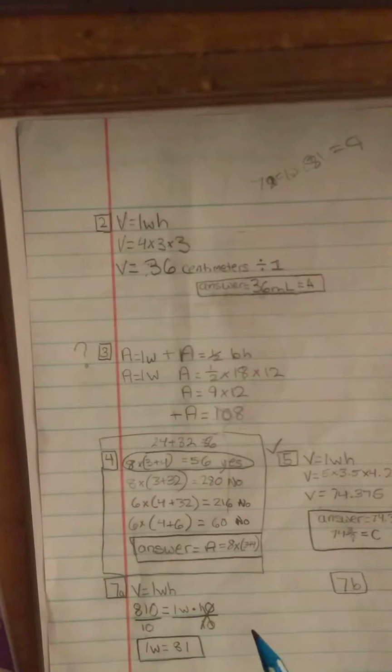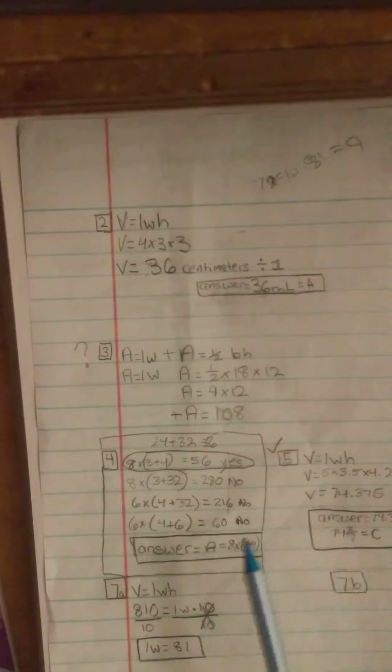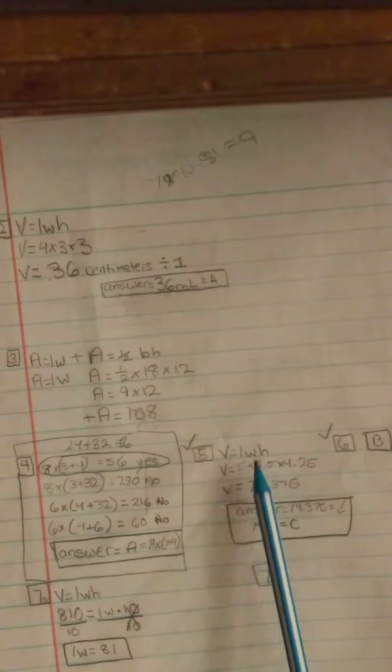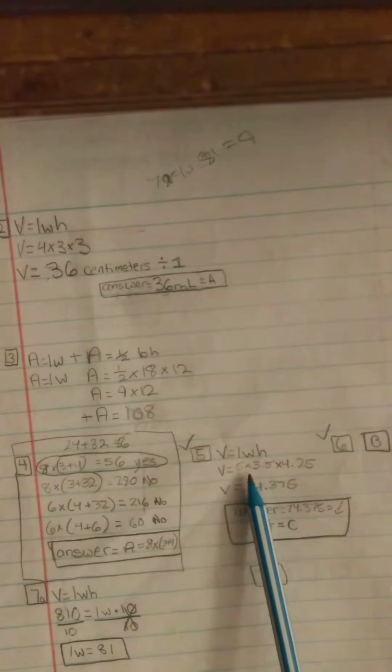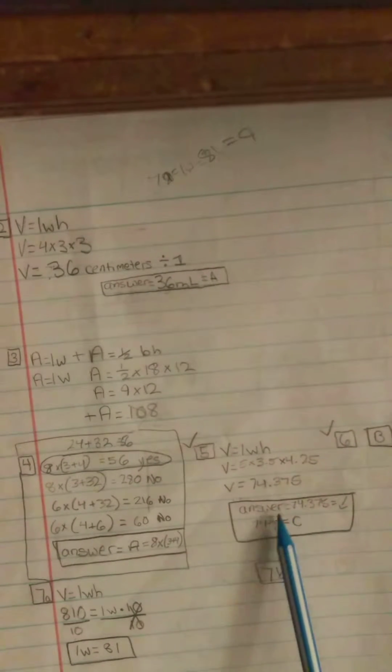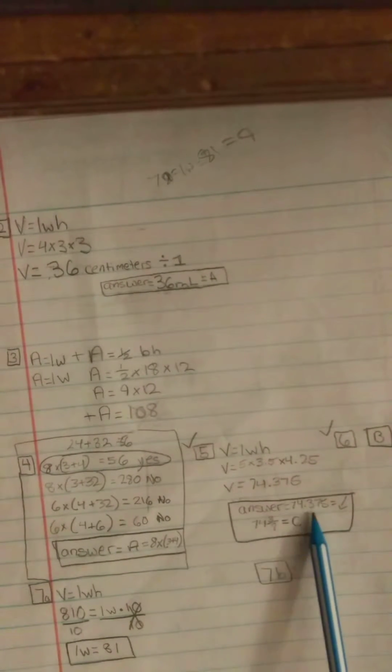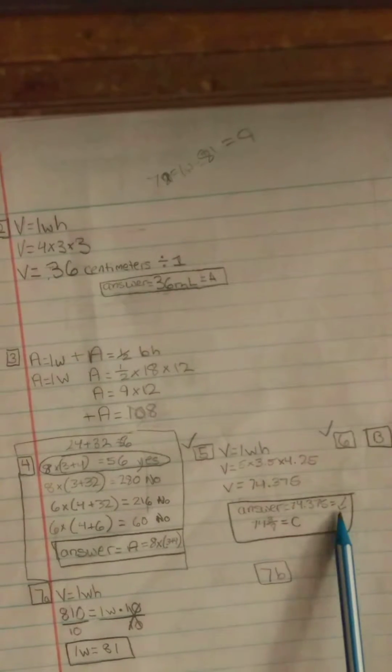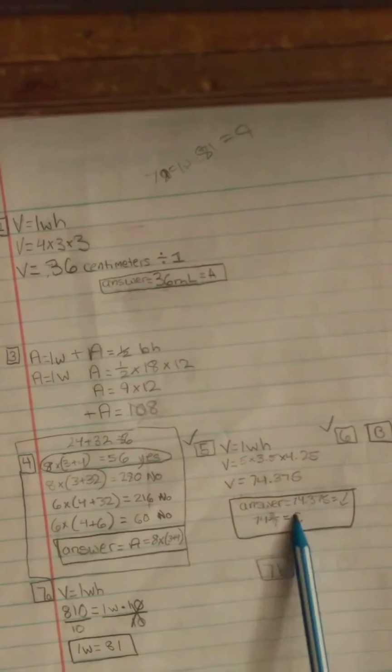Equals 56. Now 5. V equals LWH. V equals 5 times 3.5 times 4.25. V equals 74.375. The answer is 74.375, which equals 74 and 3/8, equals C.